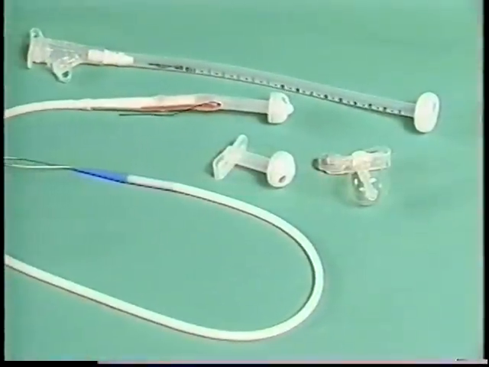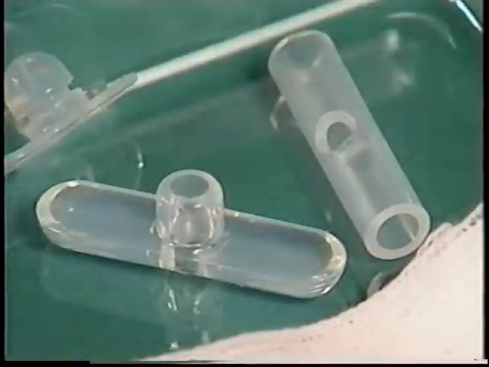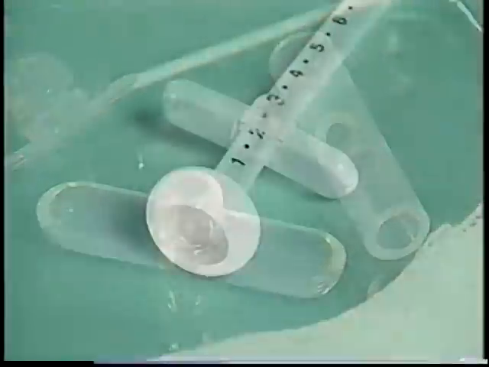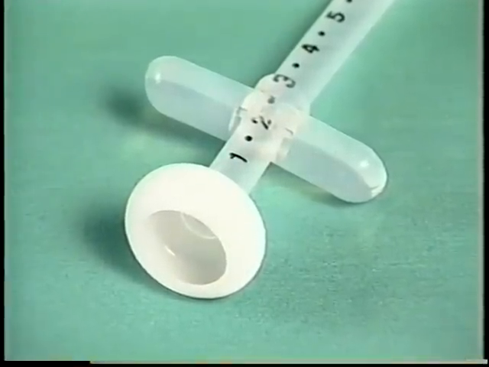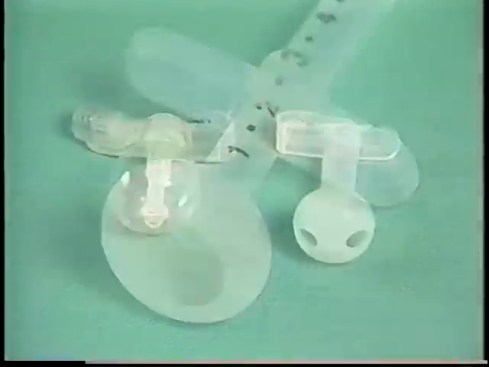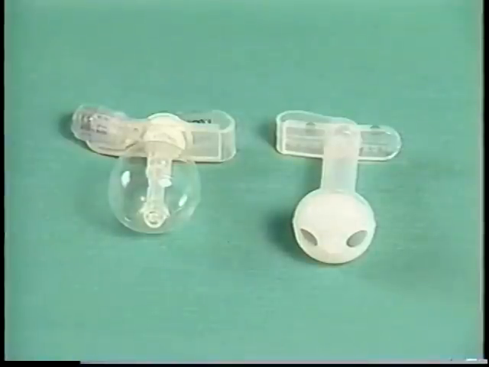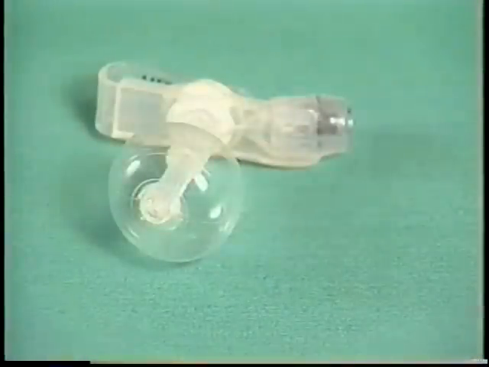All PEG tubes have internal bolsters to keep them from falling out and external bolsters to keep them from migrating inward. For an initial placement PEG, the internal bolster is typically a dome or mushroom-shaped structure attached to the distal end of the PEG. A replacement PEG has two different options for the internal bolster. The first option is the solid design, the same type as found with an initial placement PEG. The second option is the balloon-type bolster.